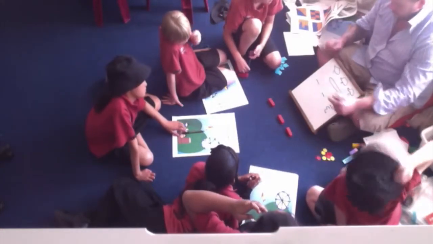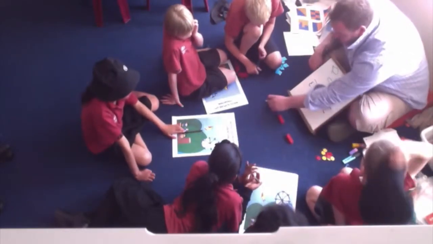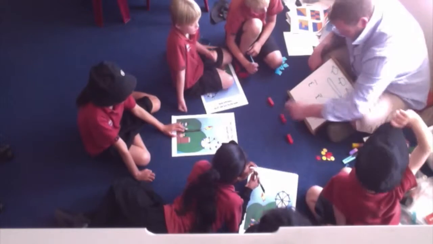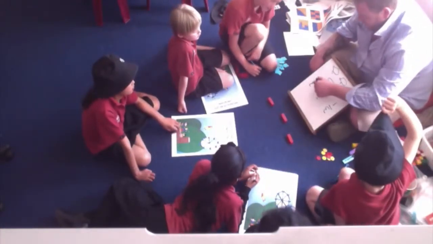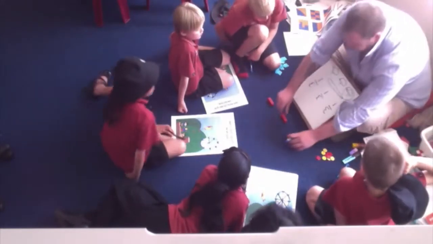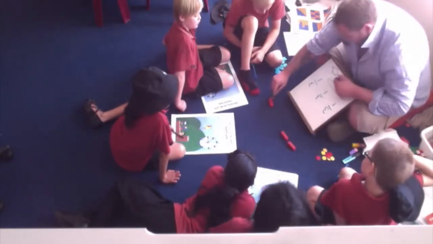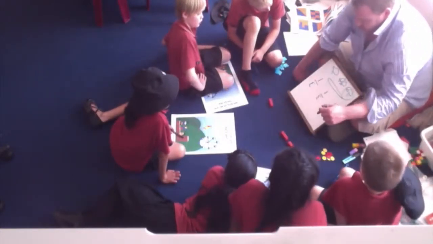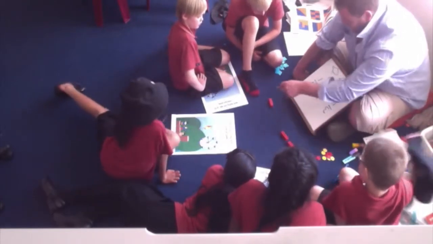Good. And how many thirds did each bird get? They all ate 1/3. What if this bird was really greedy and ate those? This bird got this and this bird got nothing.